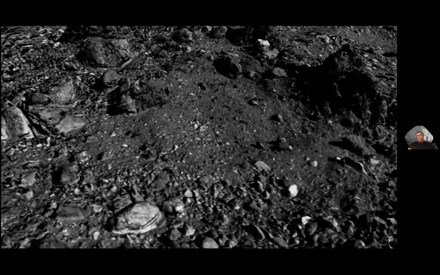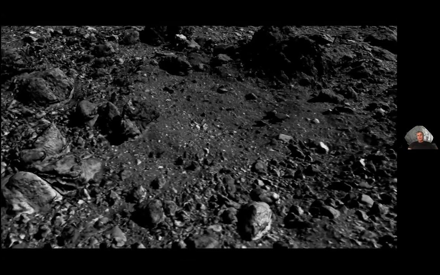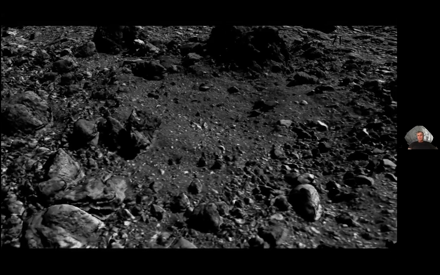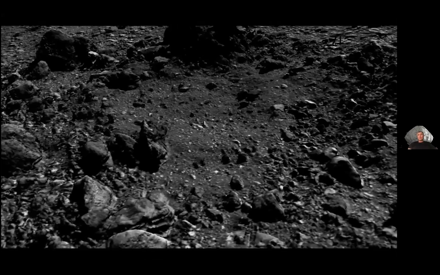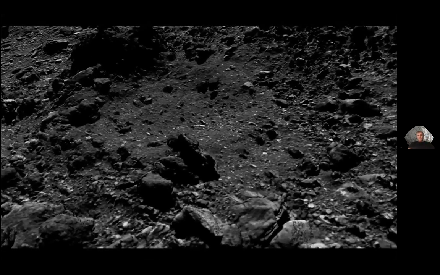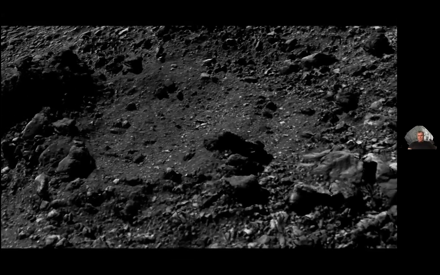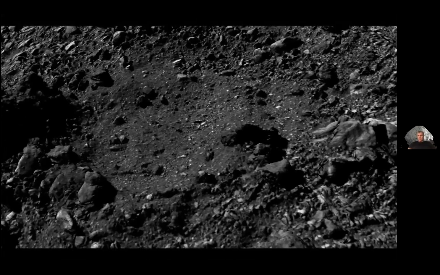And again, it wasn't just the smoothest area we were looking for, but areas where we thought we could find these fine particulates that could be blown up into the sampling device. You can see Mount Doom there on the top left, but some other rocks were significant spacecraft hazards.